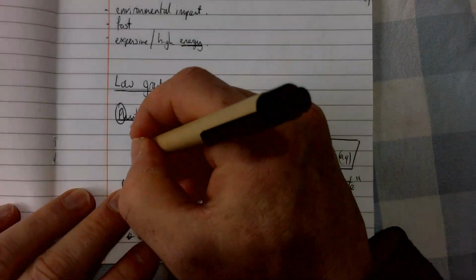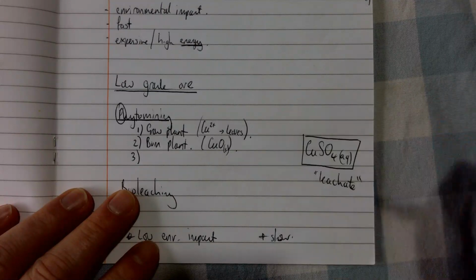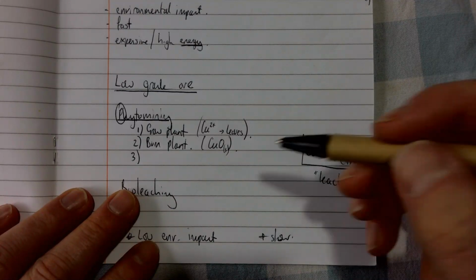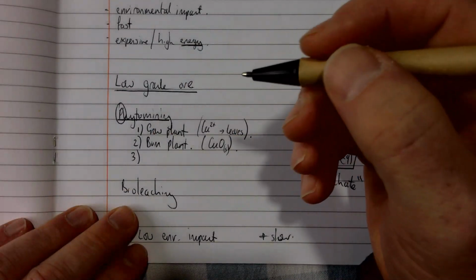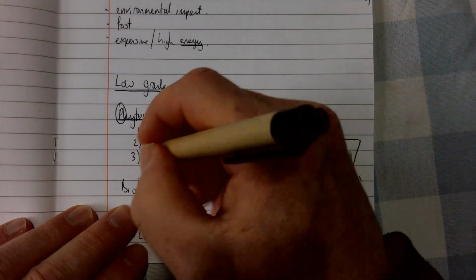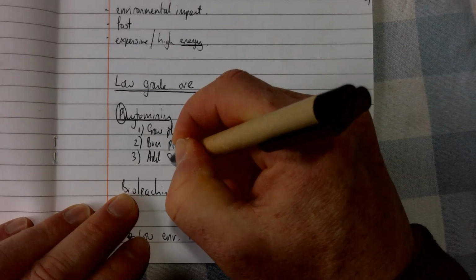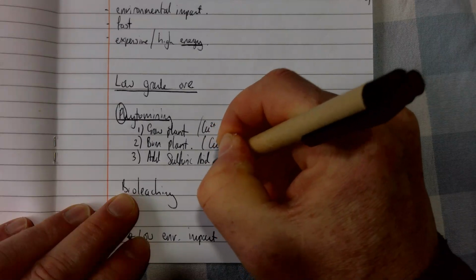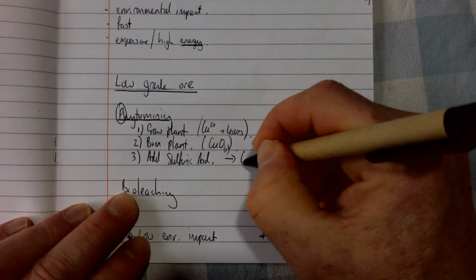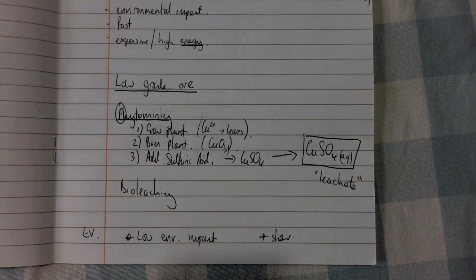Then you take those copper compounds in the leaves, and again I keep making the point that they're compounds rather than pure copper. It's an ion of copper, an ionic compound of copper, and then you add acid again. Again, this will be sulfuric acid, H2SO4, and you end up with copper sulfate. And there it is. You end up with copper sulfate to get to the leachate there.